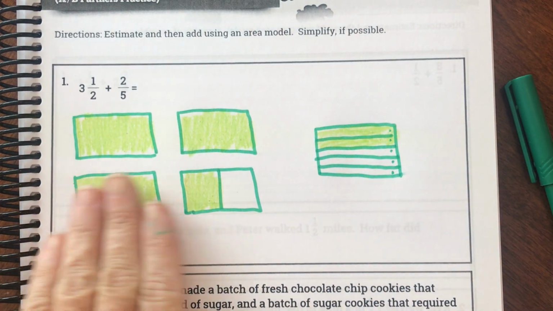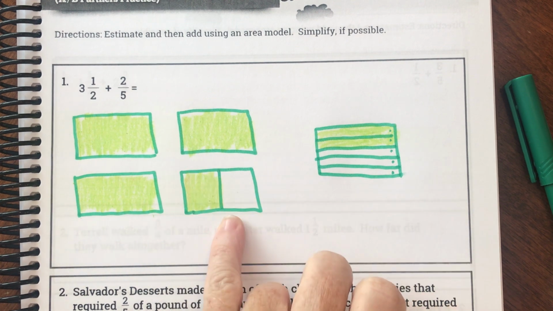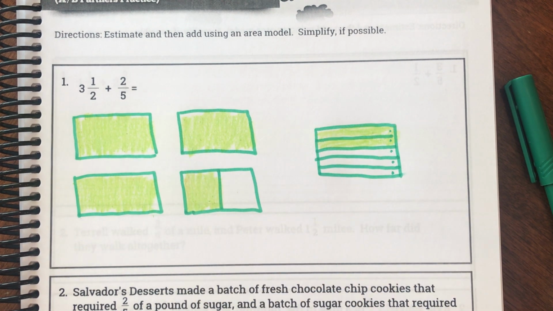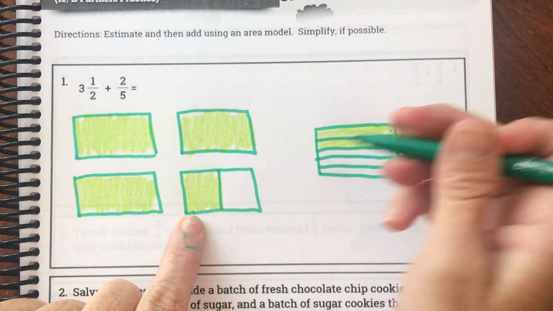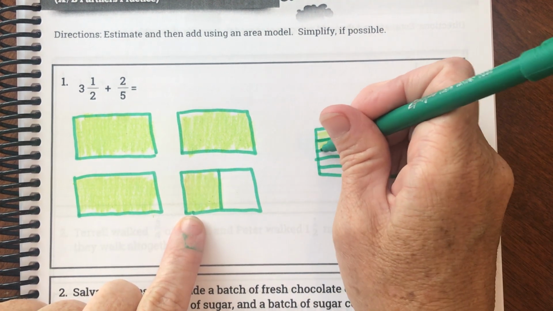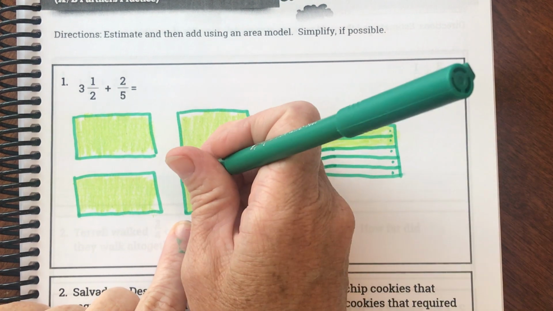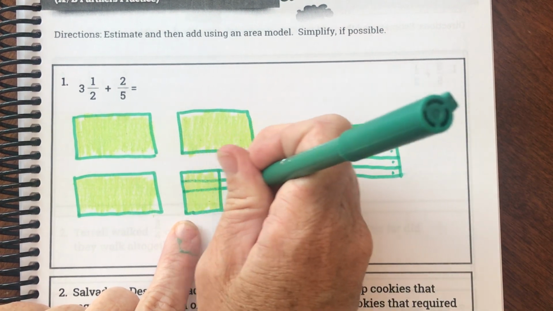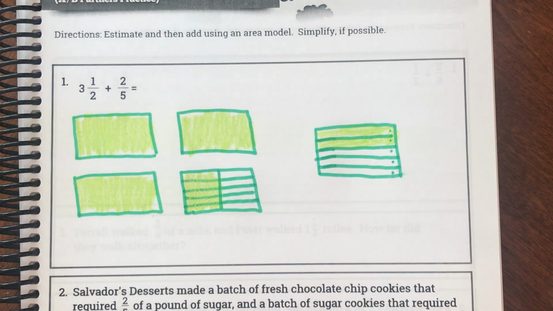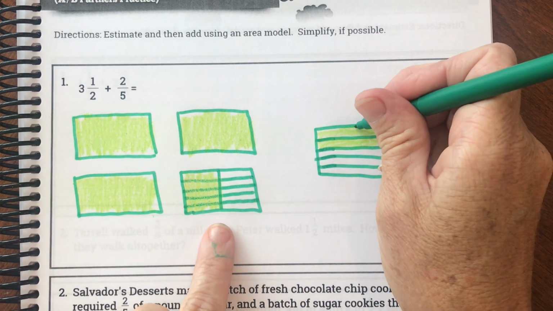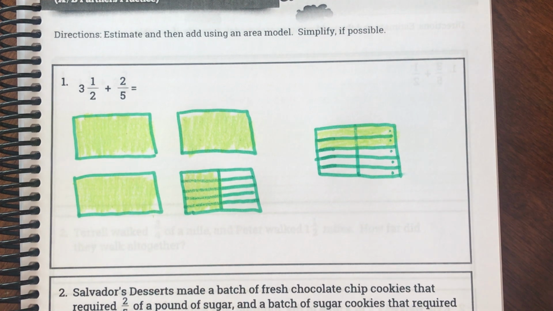Okay, so now that I drew and shaded them, 1 vertical and 1 horizontal, now we're gonna make them match. So this one's missing my horizontal lines. How many did we draw? 1, 2, 3, 4 horizontal lines. And this one's missing 1 vertical line.